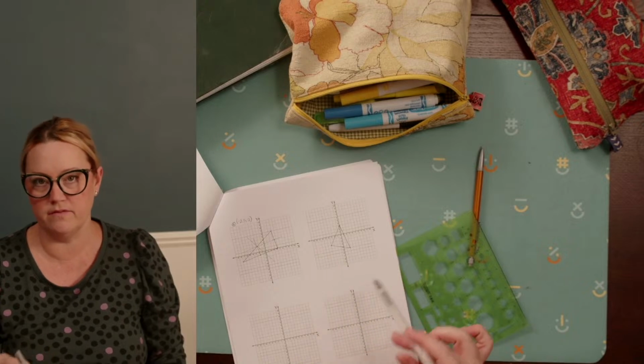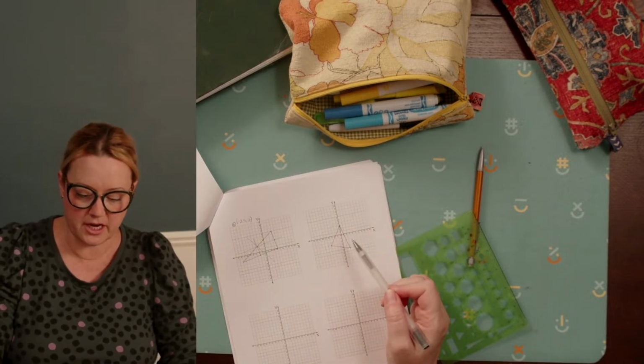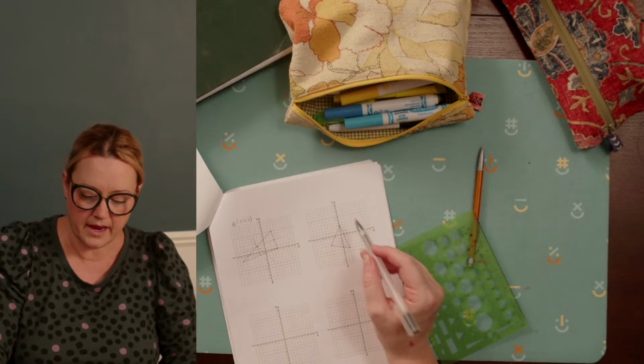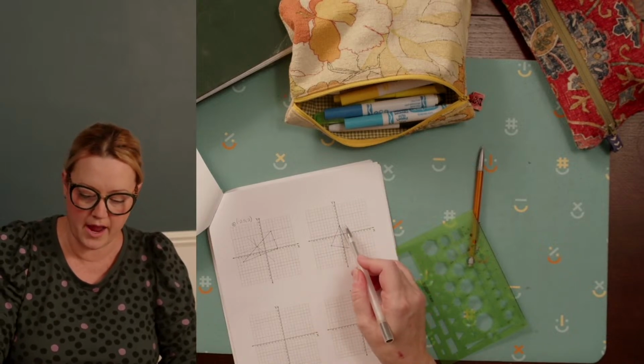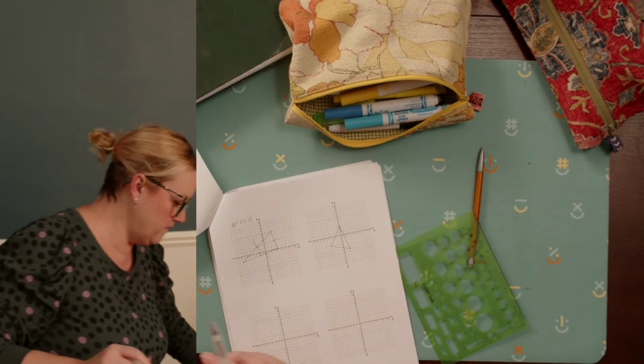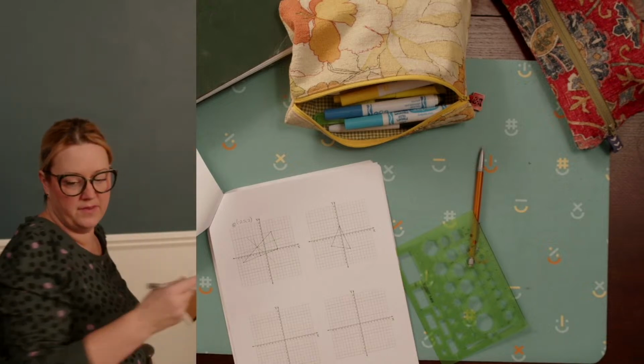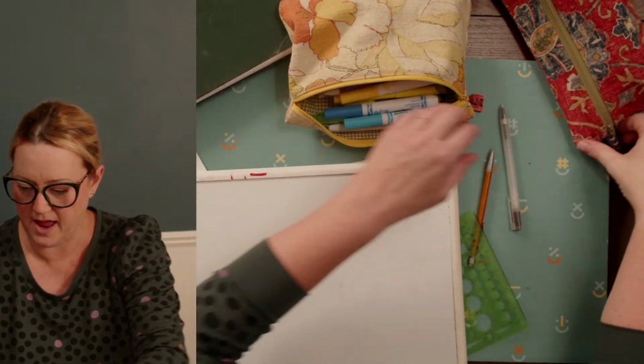So this is just one of those measures of center, which is called the circumcenter. It's if you were to draw a circle around the vertices of a triangle.